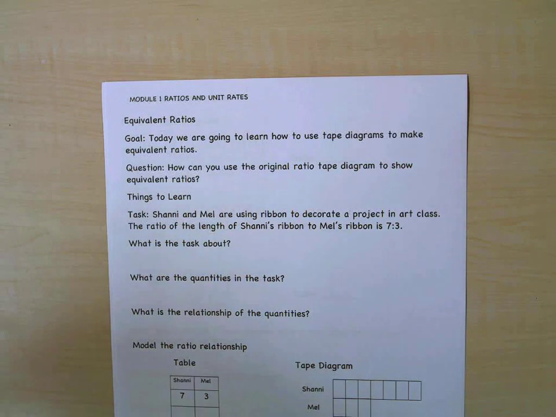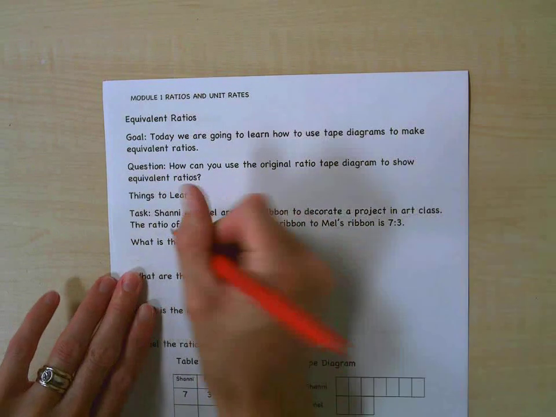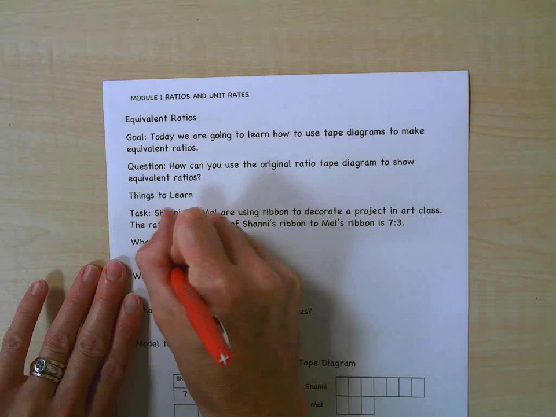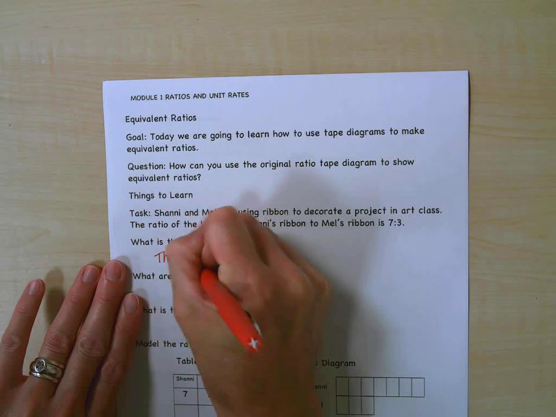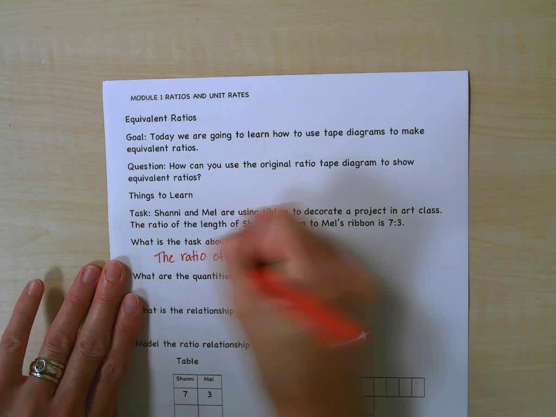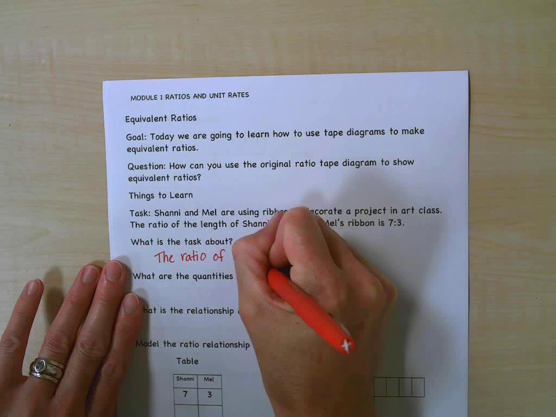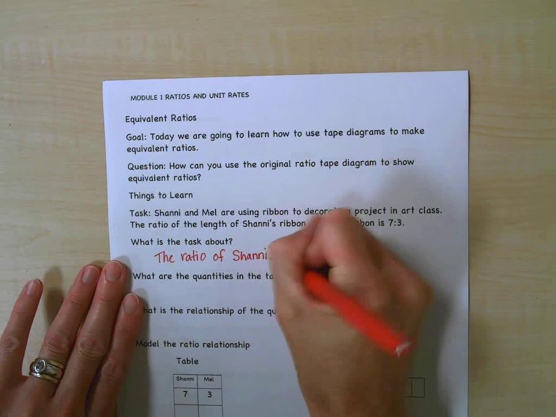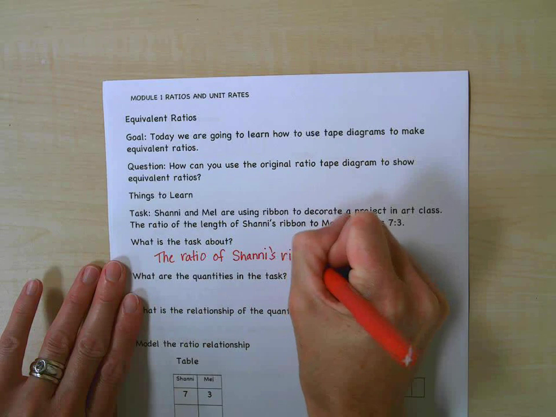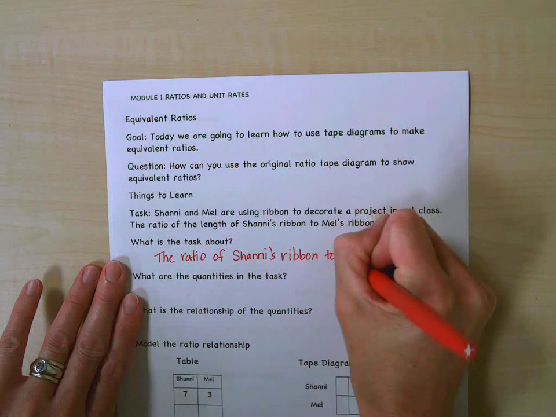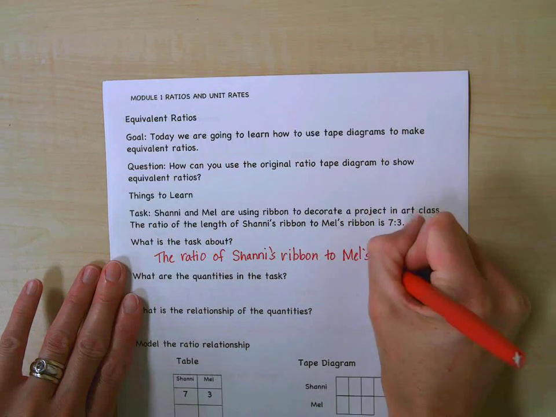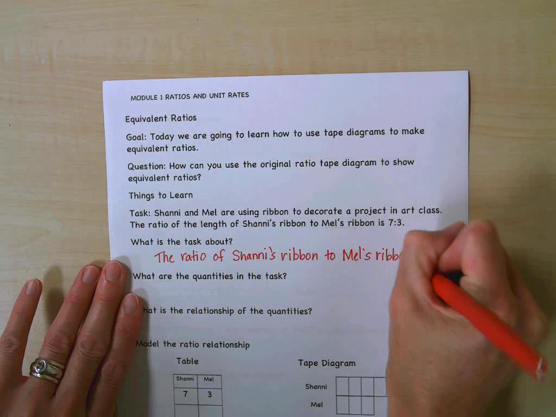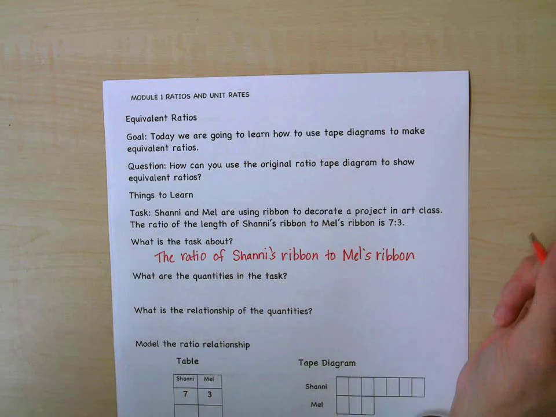So again, we're using ratios again. And what this task is about is the ratio of Shani's ribbon to Mel's ribbon. So, and here, what is the task about? We would put the ratio of Shani's ribbon to Mel's ribbon. Okay, that's what the task is about.